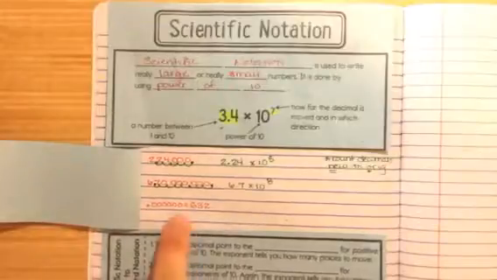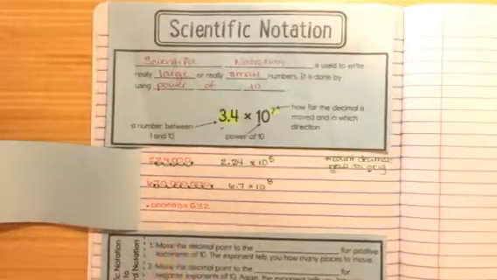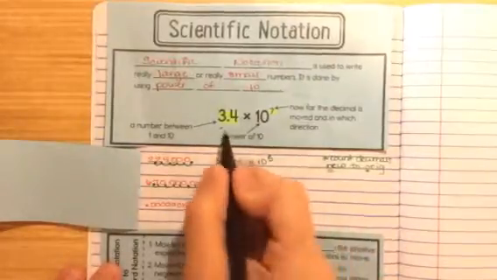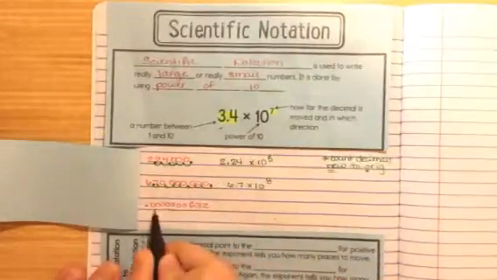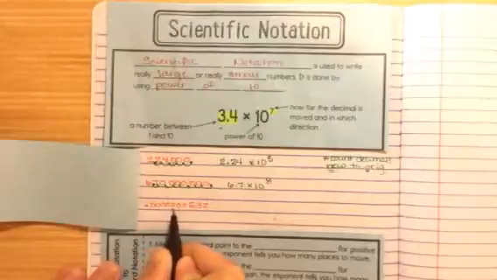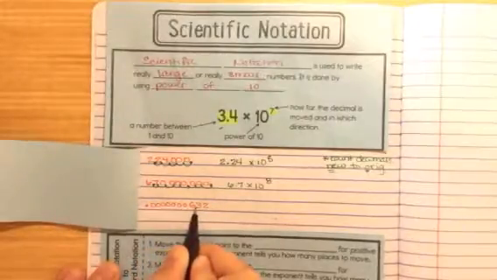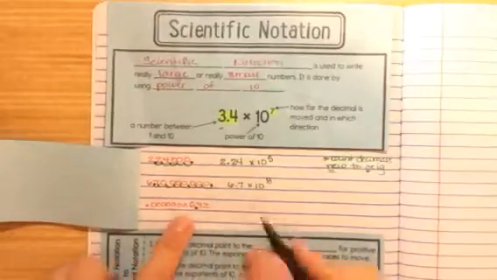Okay, now this is an example of a really, really small number. Let's figure out where our new decimal is going to go. Remember, I want one digit that's not 0. So not here, not here. No, I still have zeros in front. Not here because I still have a 0 in front. I want one digit that's not 0 in front of it. So right here.